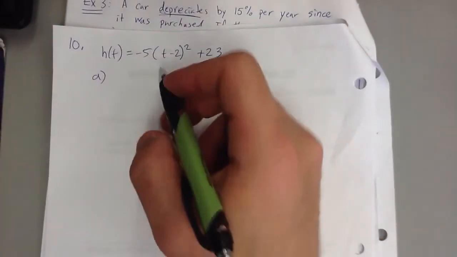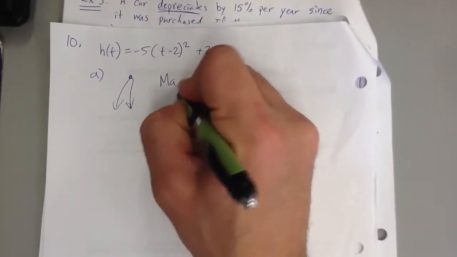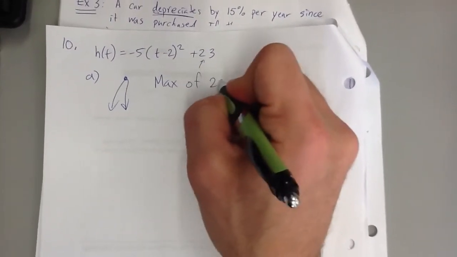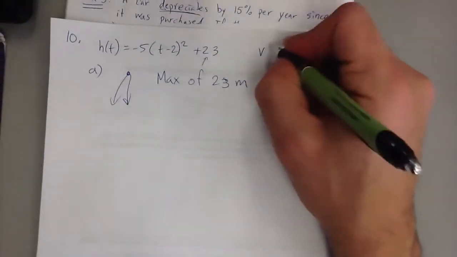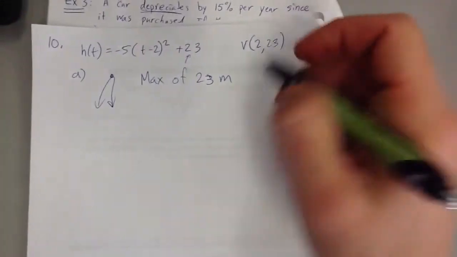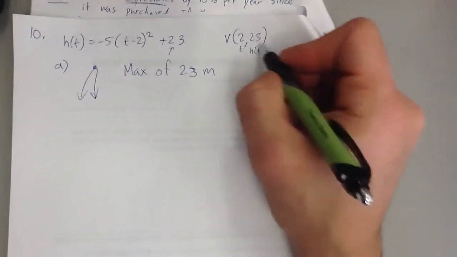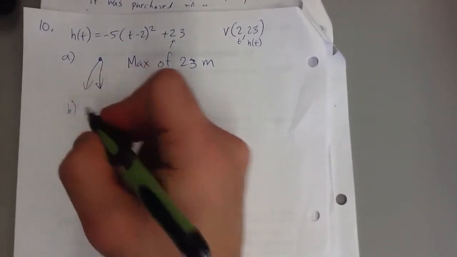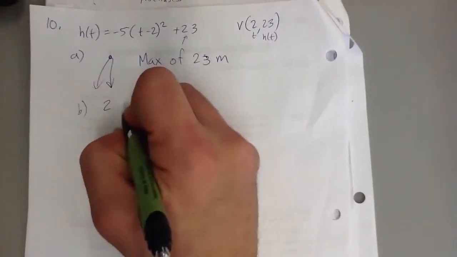Well, you know that this thing opens down because a is negative, so you know there's a max. The maximum is always the value at the end, your k. It's a max of 23 meters. Okay, so you should know that just by reading that, because you know that the vertex of this thing is (2, 23). So at time 2 seconds, the maximum height is 23. Okay, it says B. When does it reach the maximum height? It reaches the maximum height at 2 seconds.